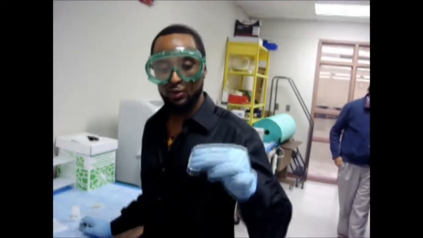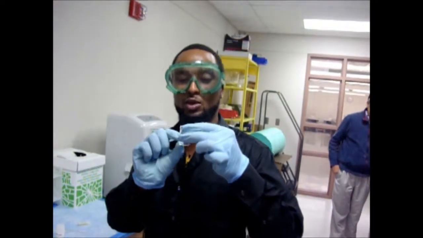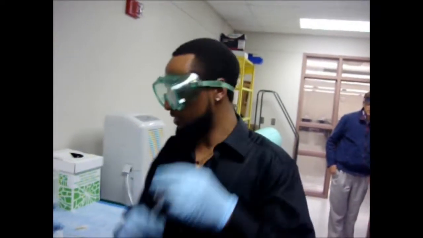Our very next test will be to run the NMR on our product Lidocaine. So what you have to do is just put a minute amount of your product Lidocaine into this beaker right here.